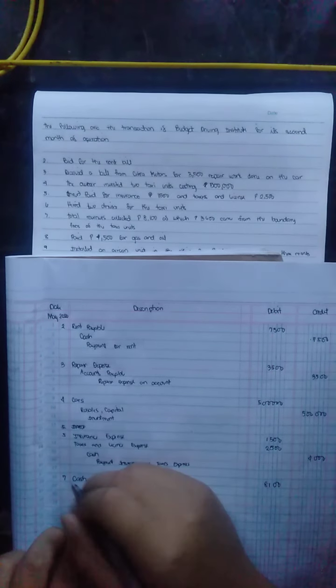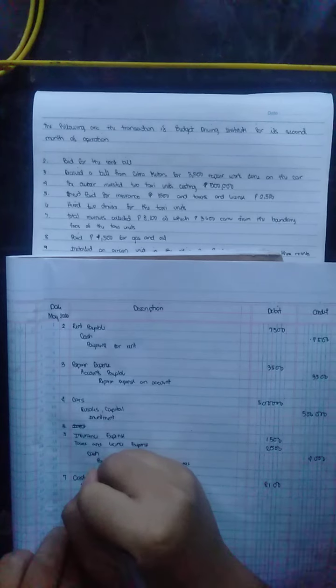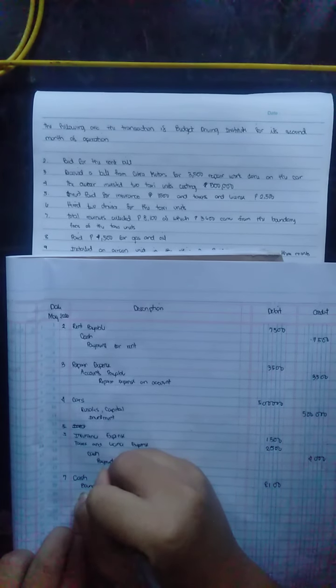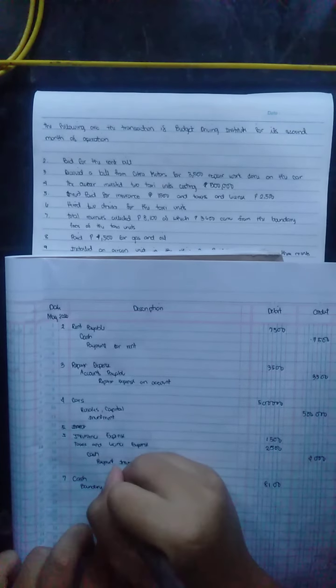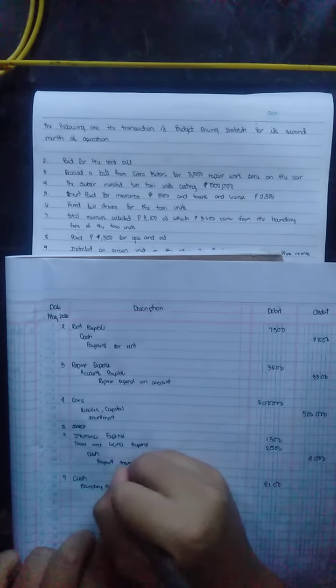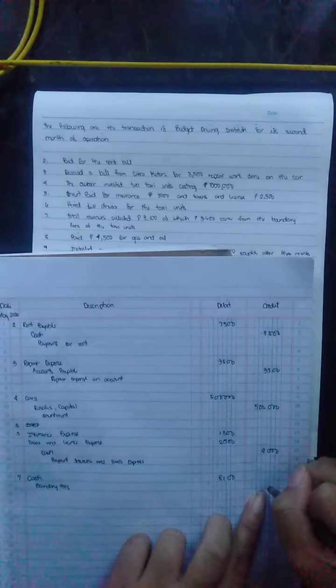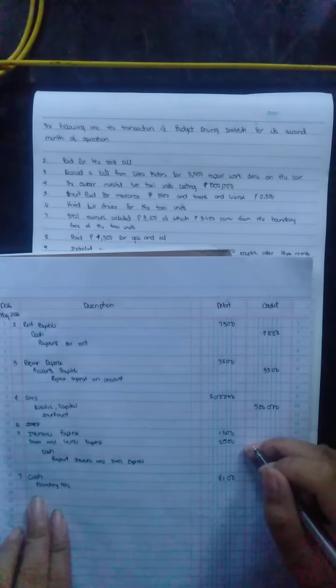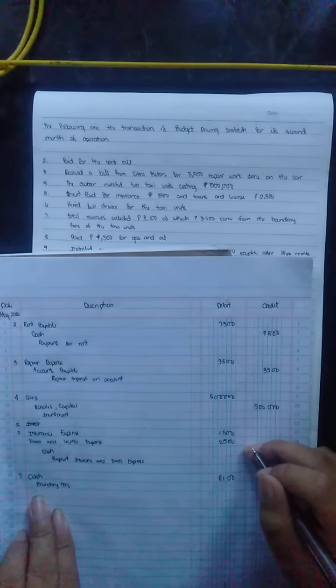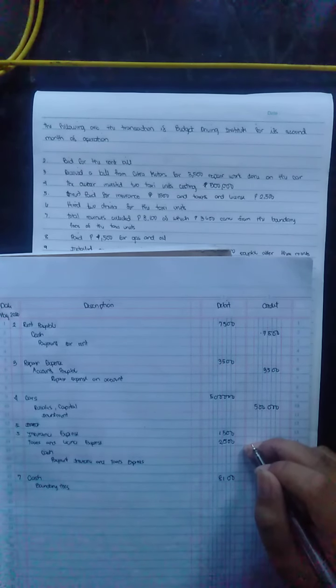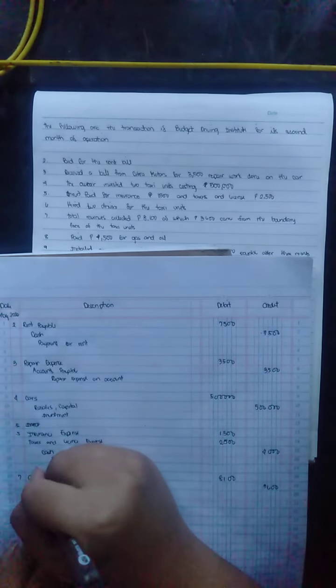So, boundary fees na 3,600. So, yung natitira naman is yung sa revenue natin na driving fee revenue.